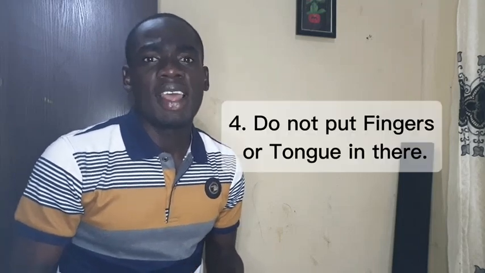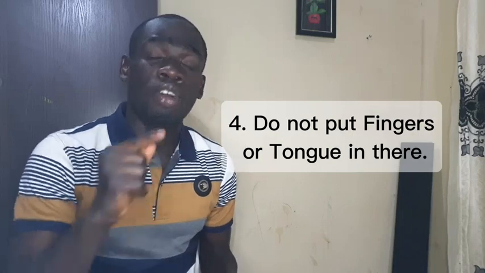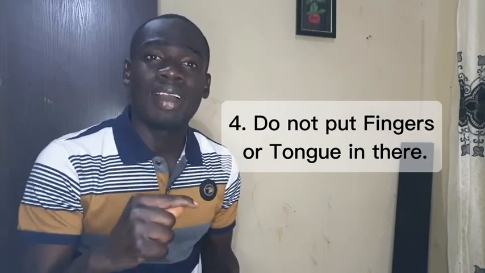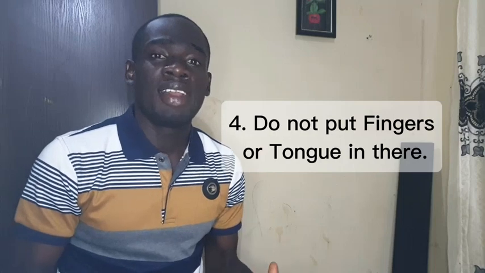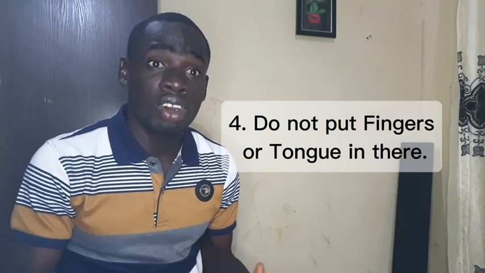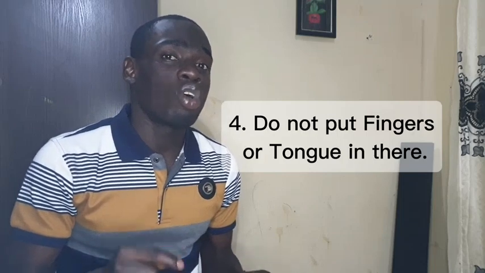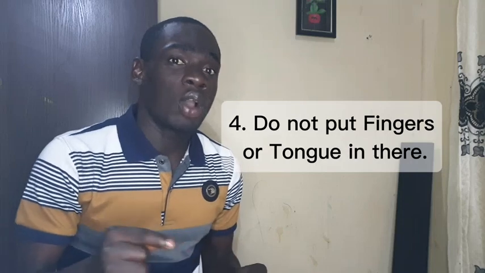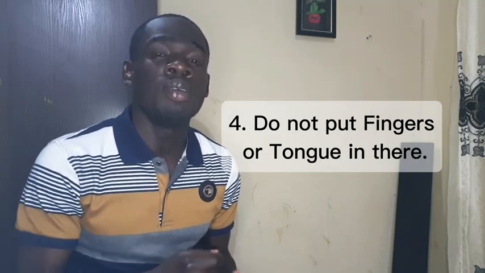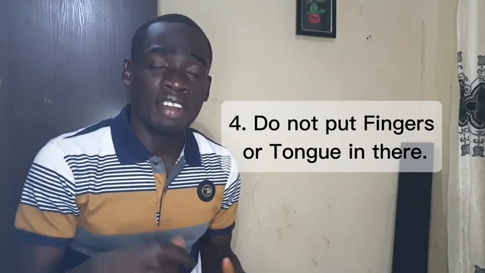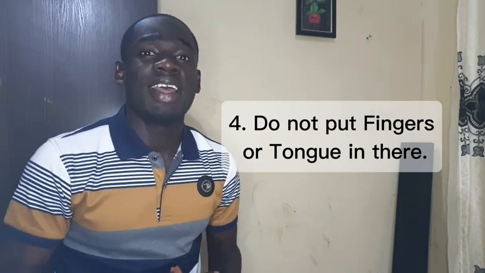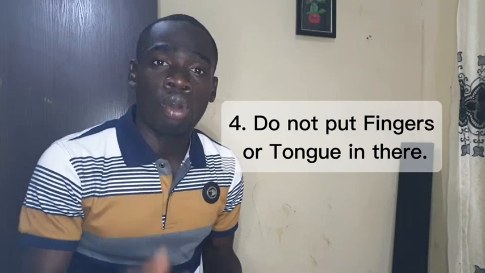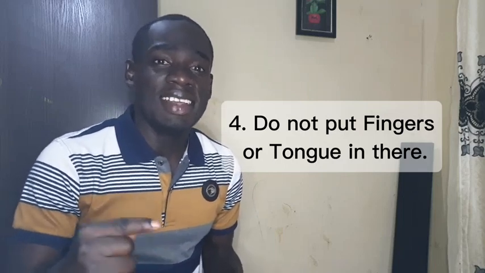Next on the list, you have to make sure that you do not put your finger or your tongue in the extraction site. A lot of people feel like, let me feel how deep it is, or maybe children want to play around that place. So avoid putting your hand or your tongue there. Why? Because the tongue can bruise the place, and your finger can carry infections down there. So make sure as much as possible that you avoid putting your tongue or your finger in the extraction site.